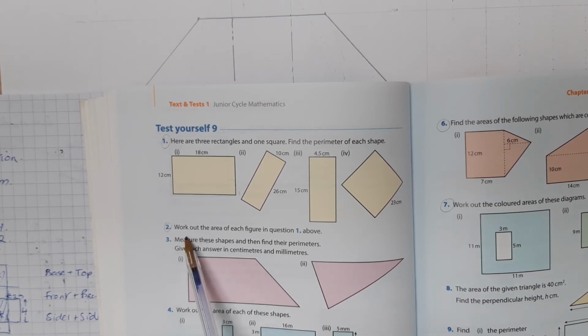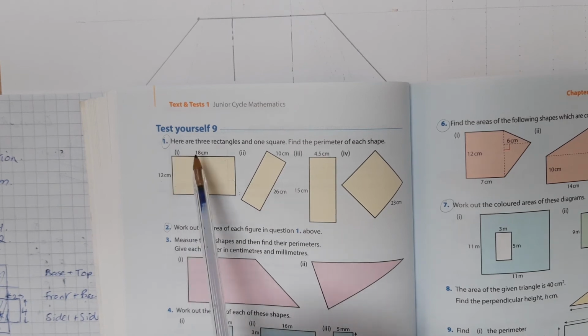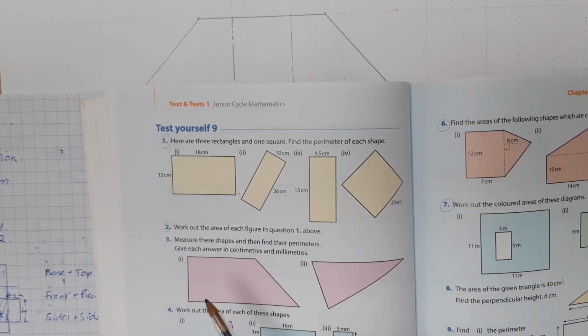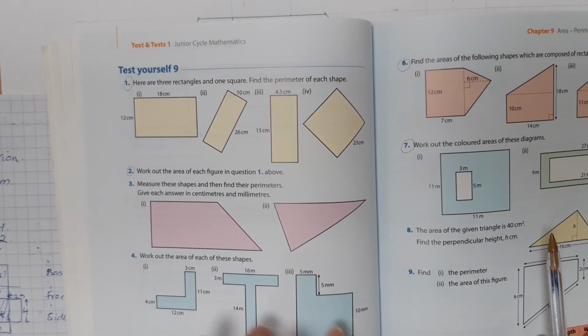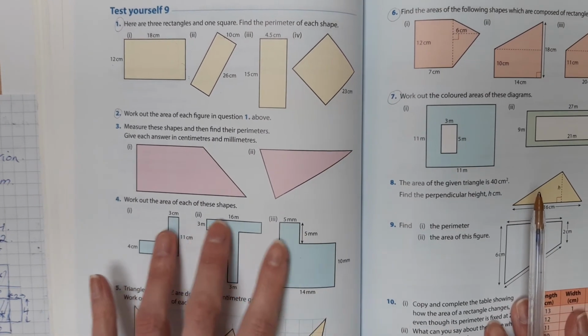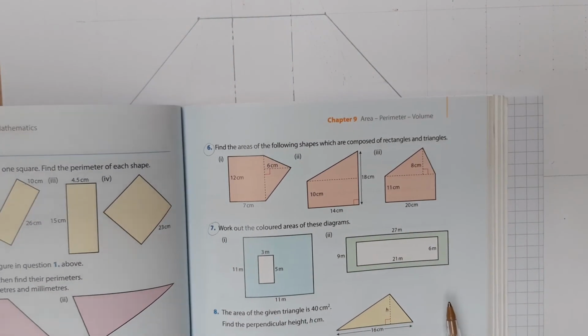Question 2 is get the area of these. These are 4 rectangles. It's length multiplied by width. So 18 multiplied by 12 and so on. What you need to take account of is the unit that goes beside it, whether it's centimetres, centimetres squared, and so on. So that's questions 1 and 2. We were talking about splitting up shapes when it came to these kind of odd looking shapes, but we're going to do the same for question 6.